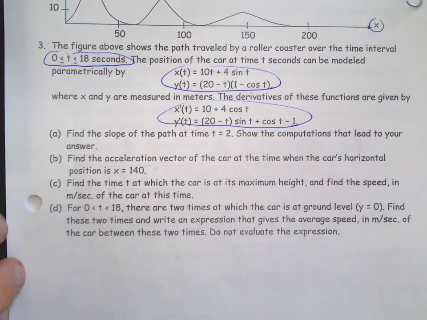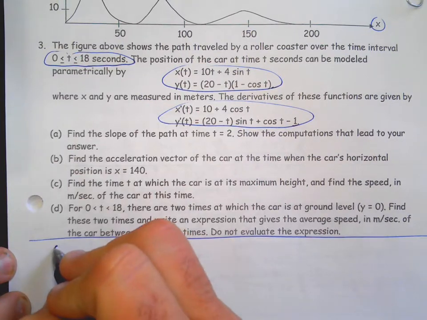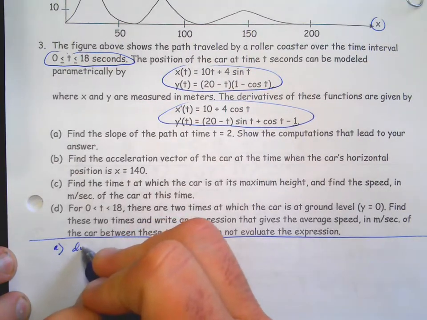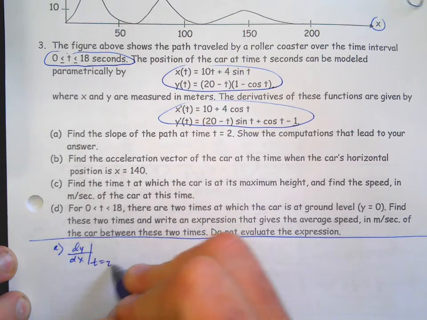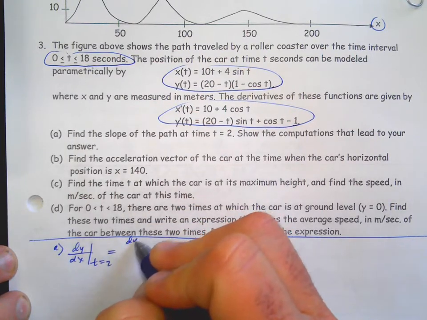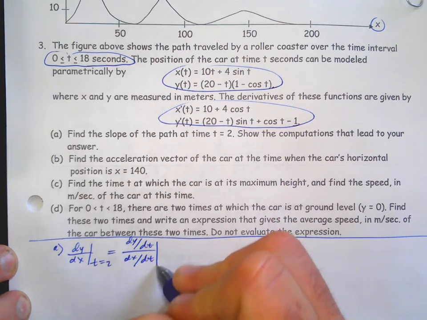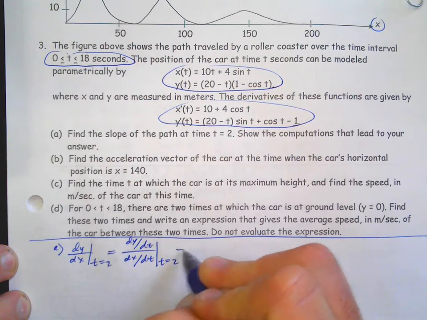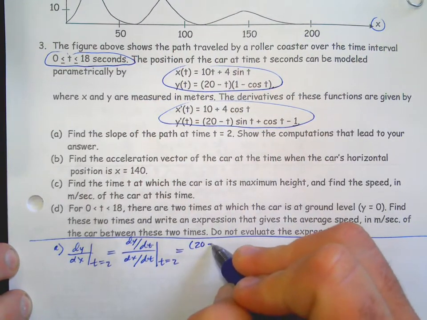So we're trying to find the slope at time 2. So that's going to be dy/dx at time 2, which is going to be dy/dt over dx/dt at time 2. And we have all these, so it means we're going to plug 2 into there.